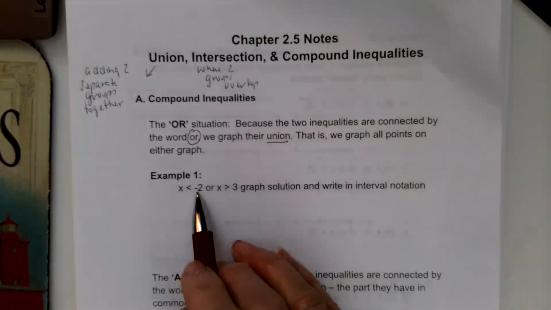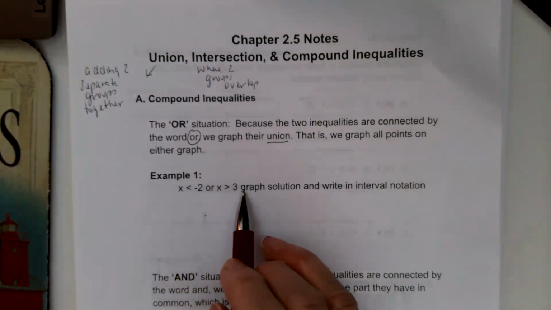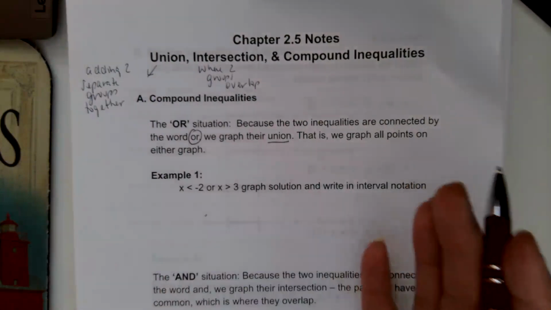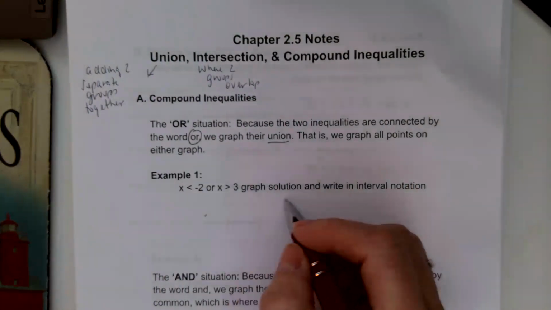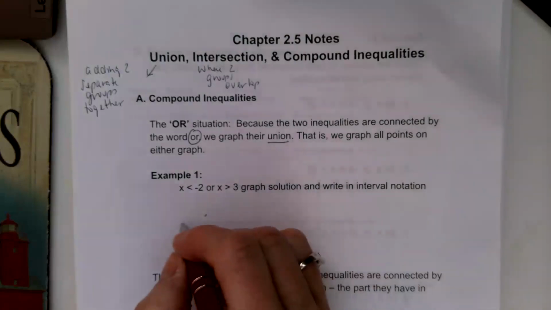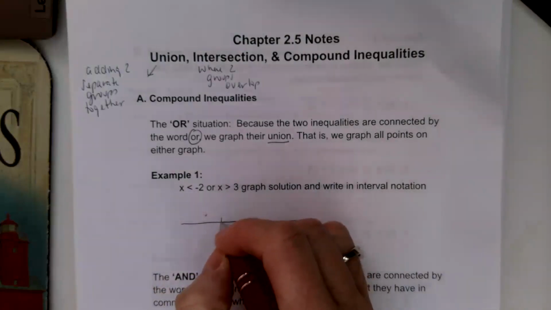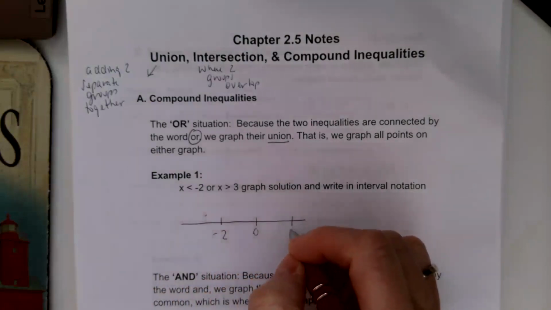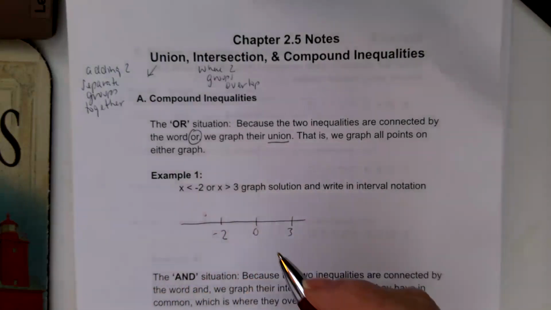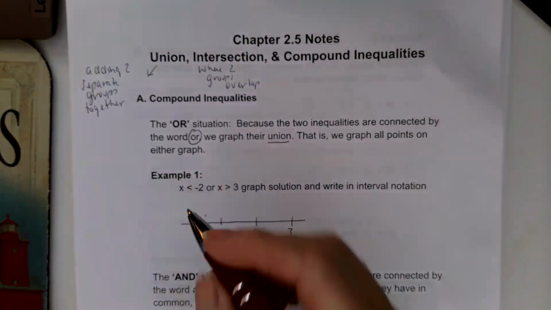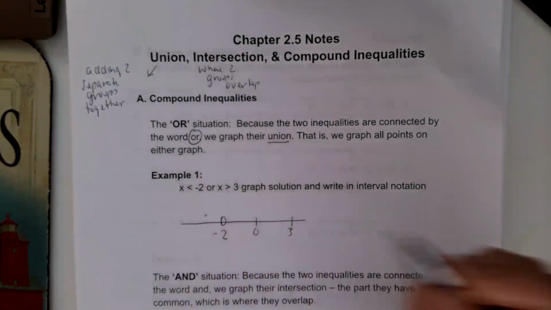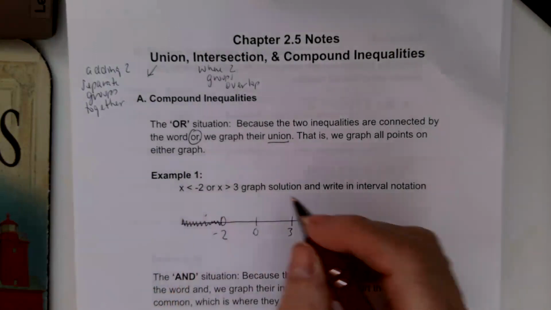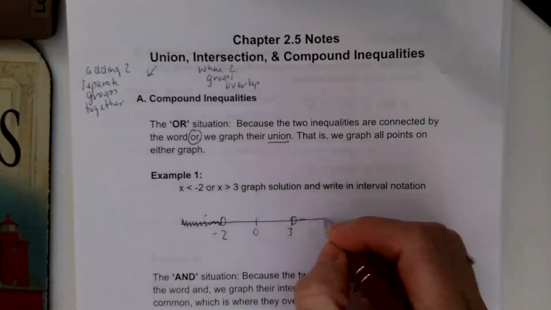X is less than negative 2, or X can be greater than 3. So if either of the situations is true, the interval is true. Okay? So graph the solution and write in interval form. Let's graph the solution. I'm going to mark negative 2, and then we've got, let's say, 0 is here, and then we've got 3 here on the number line. X is strictly less than negative 2, so it gets an open circle, or X is strictly greater than a positive 3.